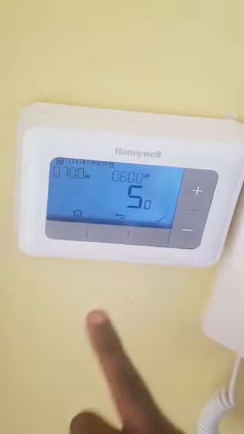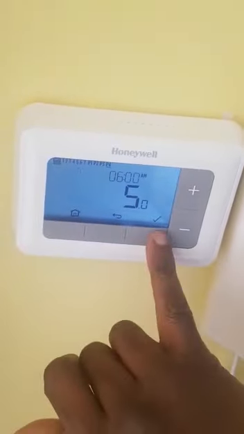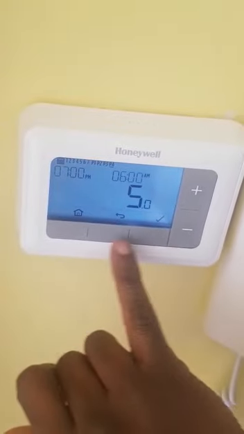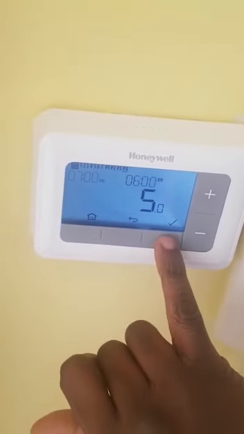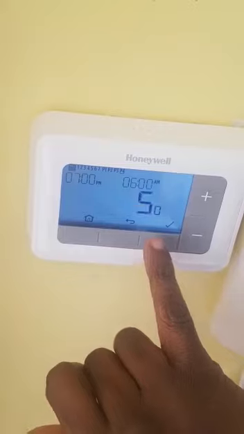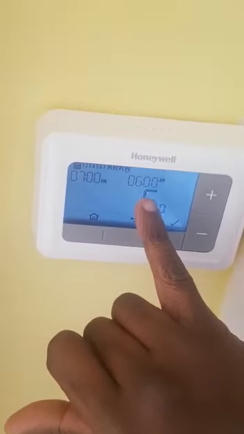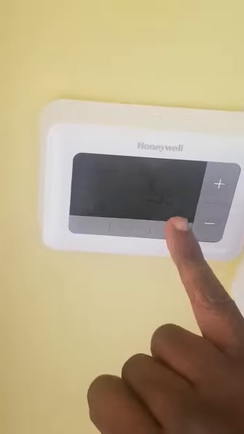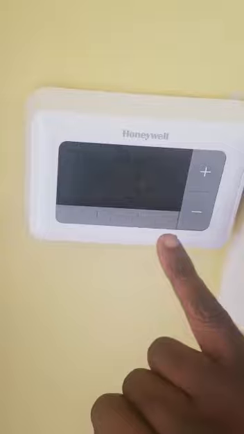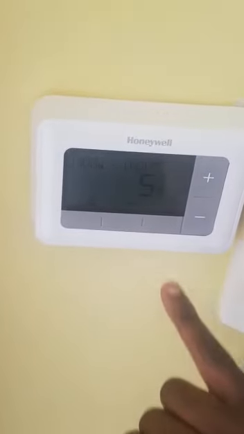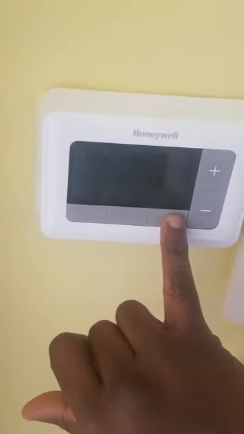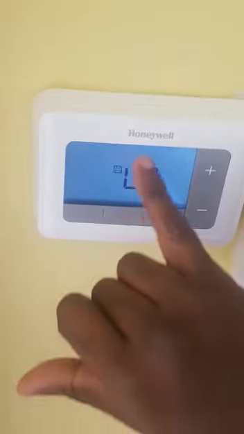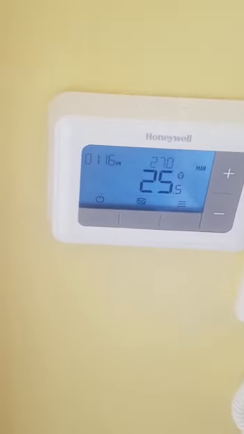As we don't require this, I'm going to leave the time coming on at 7 p.m. Let me go back. It's going to come on at 7 p.m. Because it's set to 6 a.m., it hasn't allowed me to change it. But most importantly, the temperature is set for 5 degrees. As it's very unlikely the temperature will go to that, it will not come on. So again, I'm going to press the tick to save that. That little square going around tells me that it's saving the session.